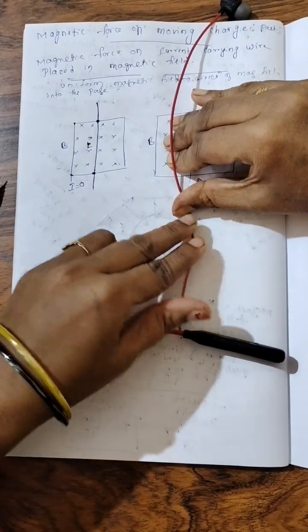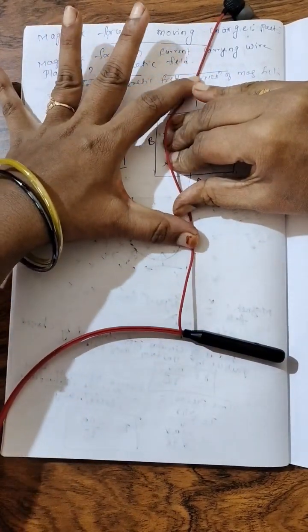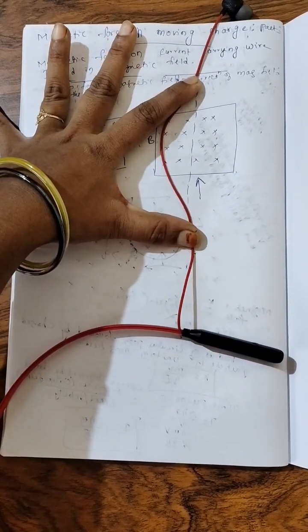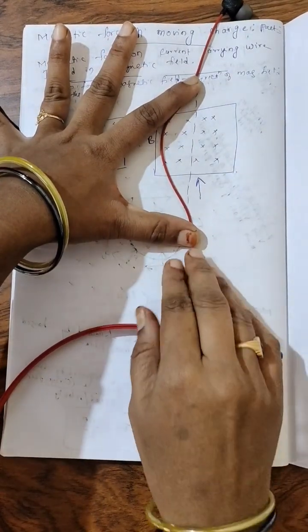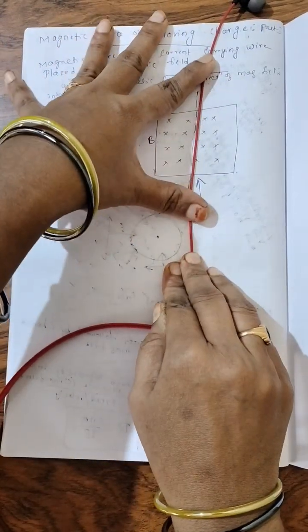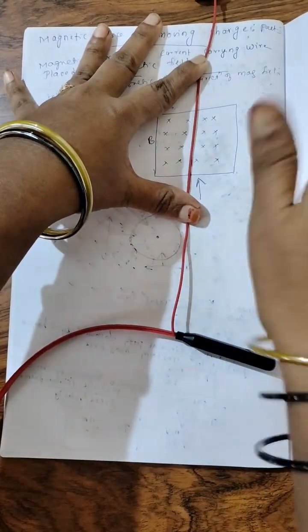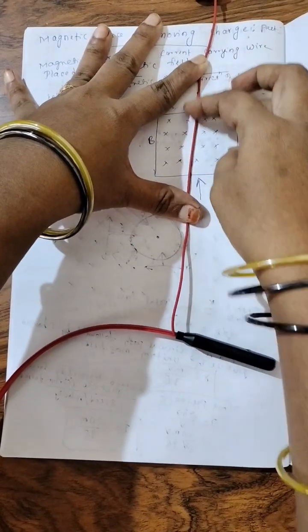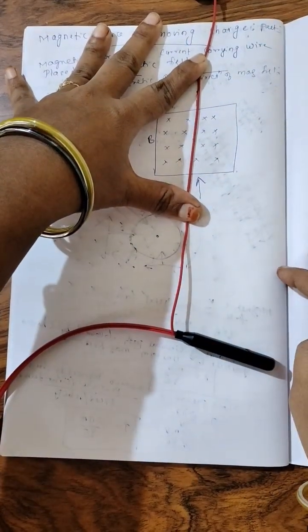Now see how the wire is. It has moved or not? First, when current is not passing, there is no effect on charged particles when current is 0. So this is the position of the wire.